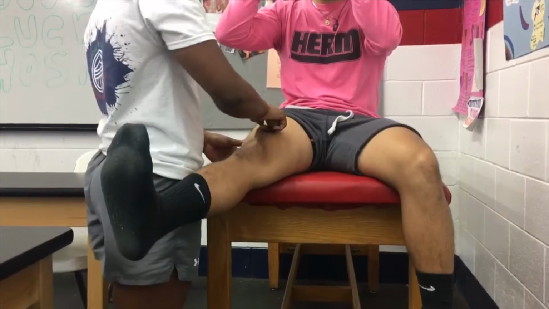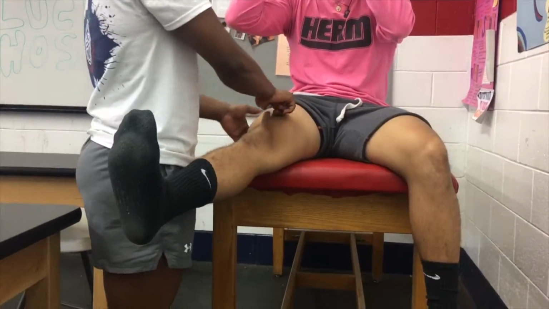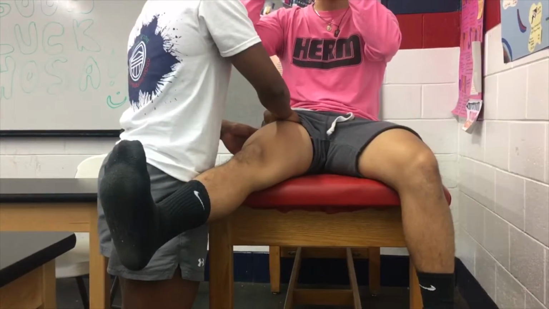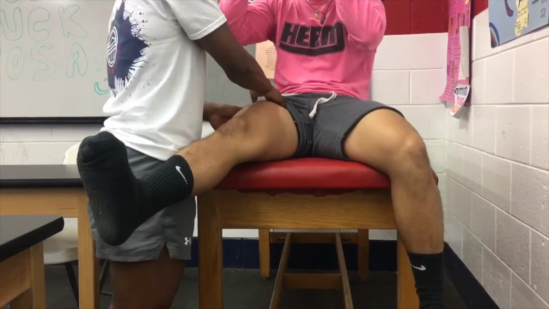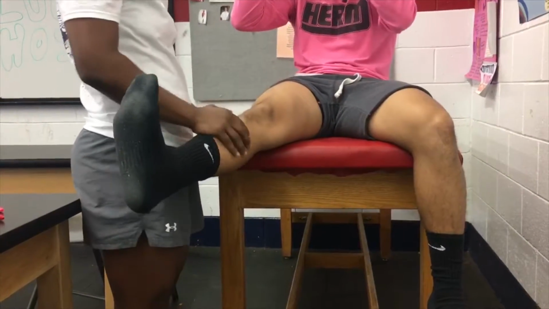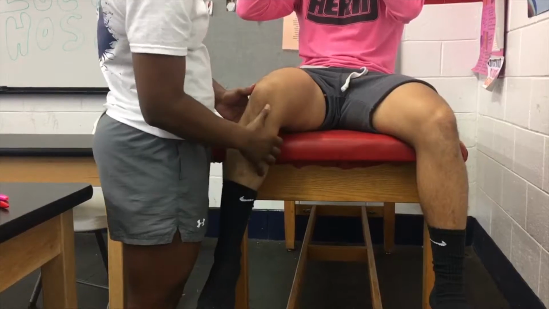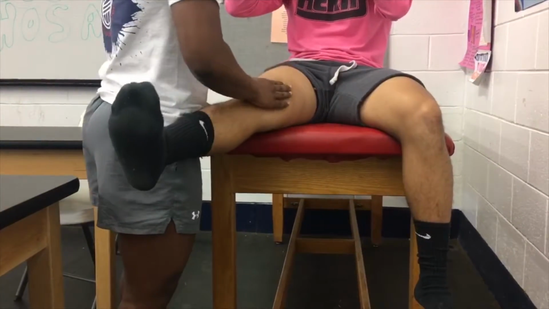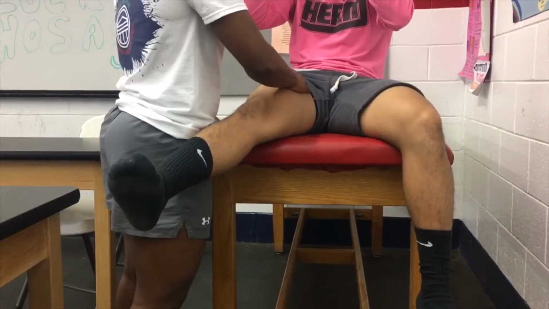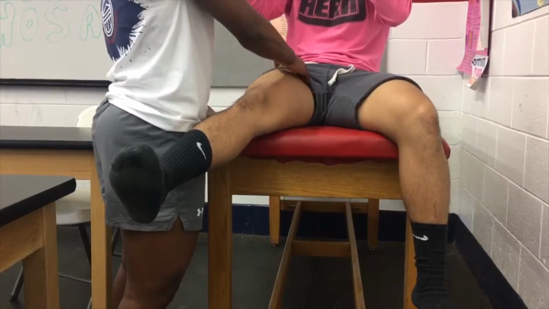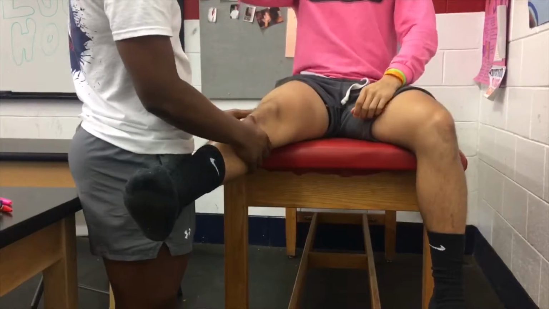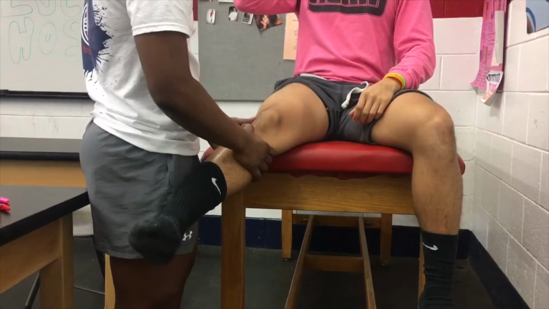So the rectus femoris, its origin is the anterior inferior iliac spine, which is right here, and its insertion is the tibial tuberosity, which is here. And you have your vastus medialis, whose origin is the linea aspera of the femur, and its insertion is the tibial tuberosity.